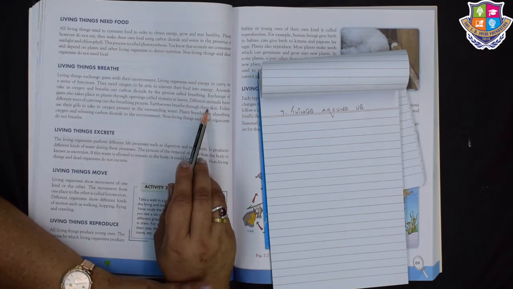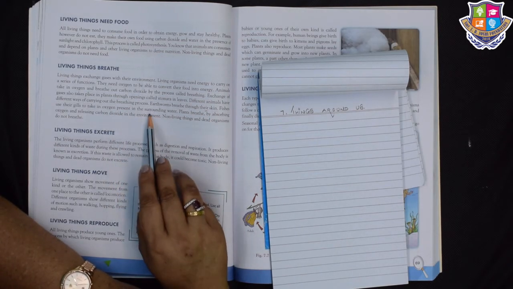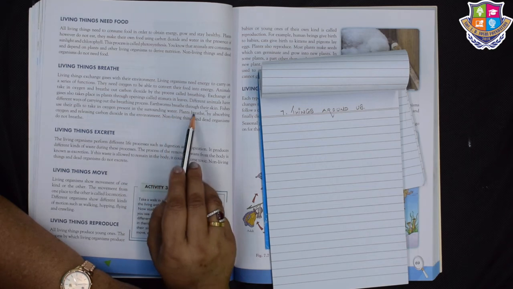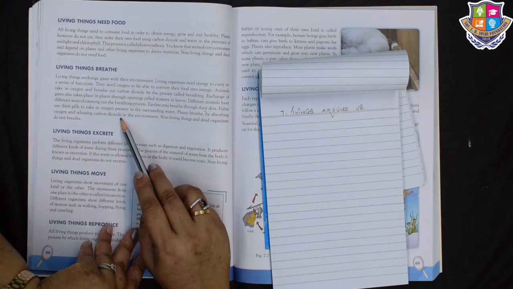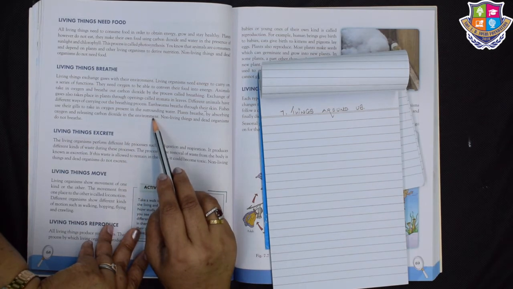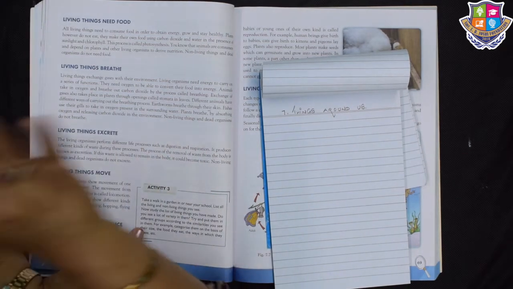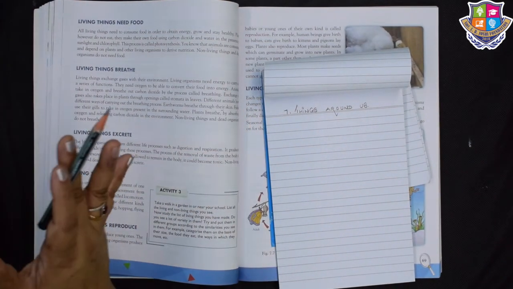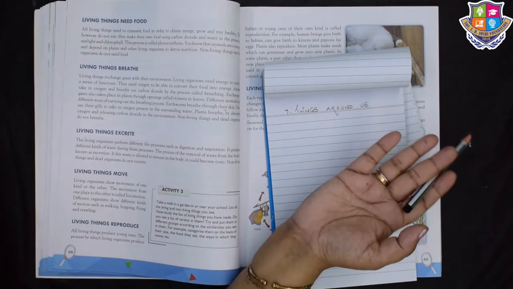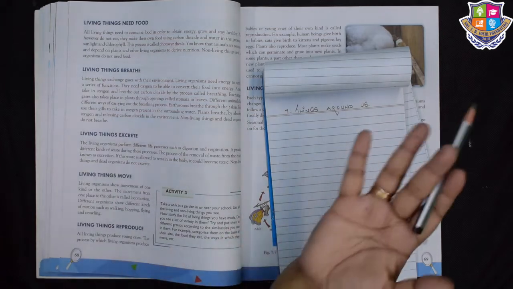Different animals have different ways of carrying out the breathing process. Earthworms breathe through their skin. Fishes use their gills to take in oxygen present in the surrounding water. Plants breathe by absorbing oxygen and releasing carbon dioxide in the environment. Non-living things and dead organisms do not breathe. Okay, that means only living things breathe. Non-living things do not breathe. Living things need food and non-living things do not need food.